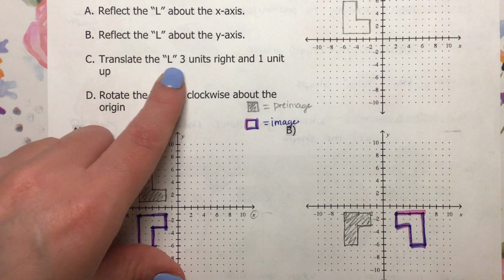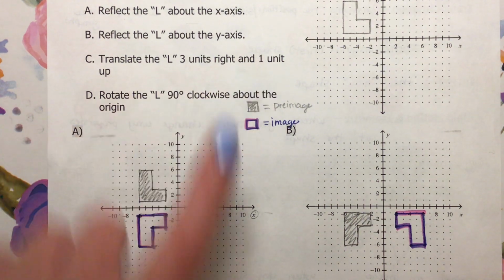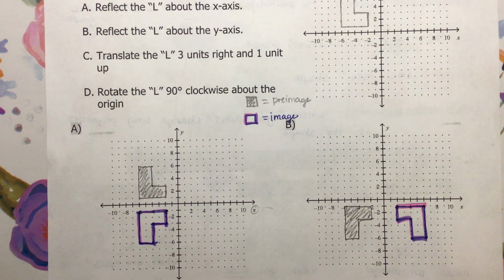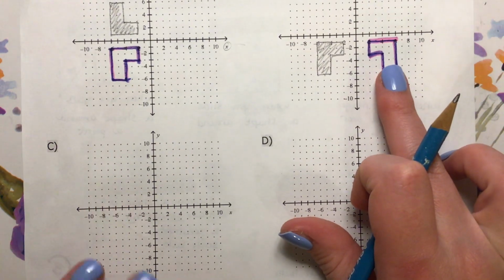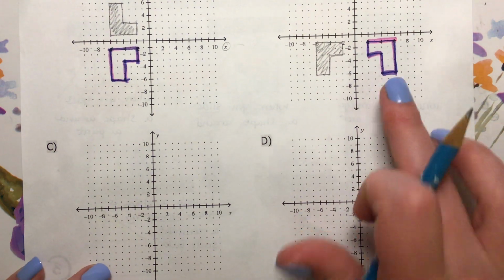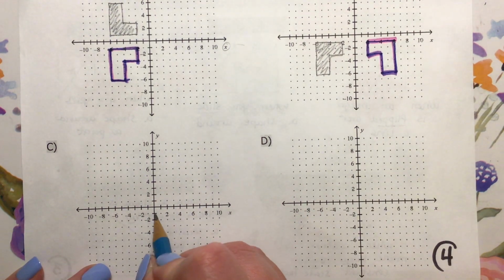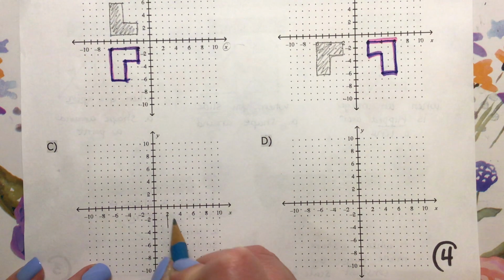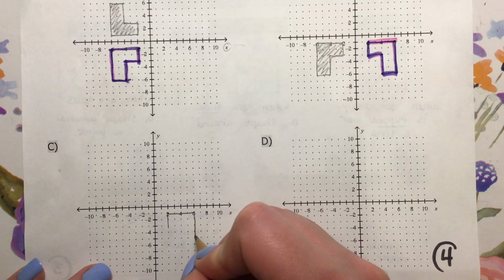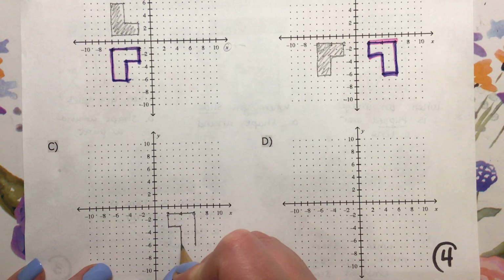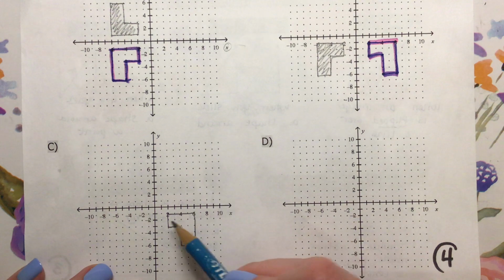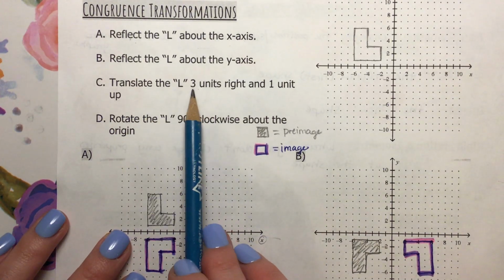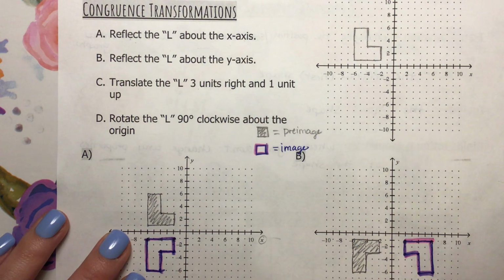Now it says translate the L 3 units right and 1 unit up. So I'm going to copy over this shape onto graph C, and like the position of it. So the shape hasn't really changed, just where the shape is on the graph. That's what's changed. Okay. So this is my pre-image. And then our directions are to shift it 3 units to the right and 1 unit up.